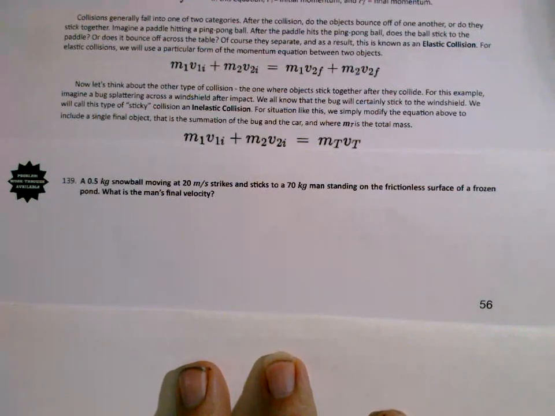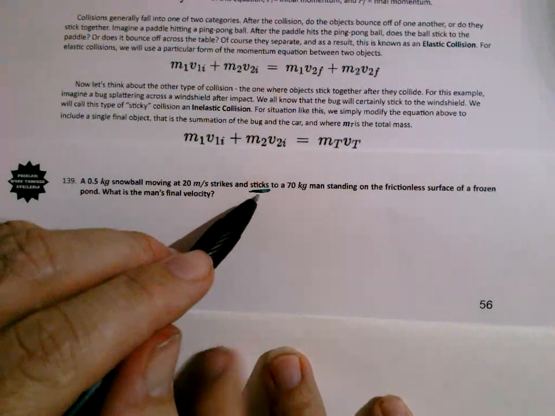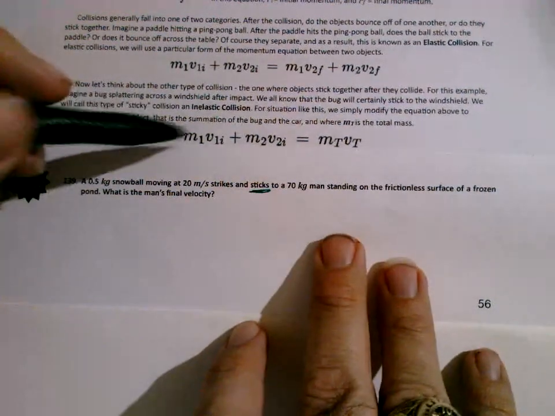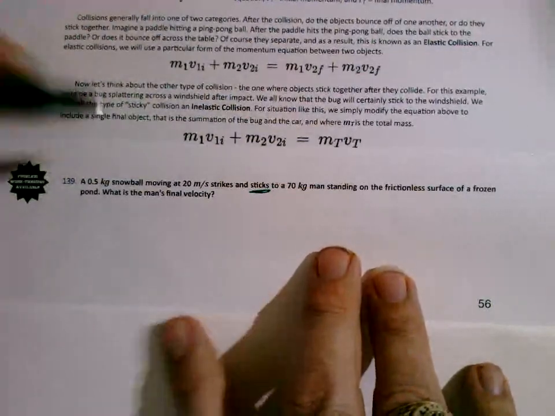So a 0.5 kilogram snowball moving at 20 meters per second will strike and stick to a 70 kilogram man standing on the frictionless surface of a frozen pond. What is the man's final velocity? Since this says sticks, we know that they are going to combine together. So we are going to use this formula for an inelastic collision.